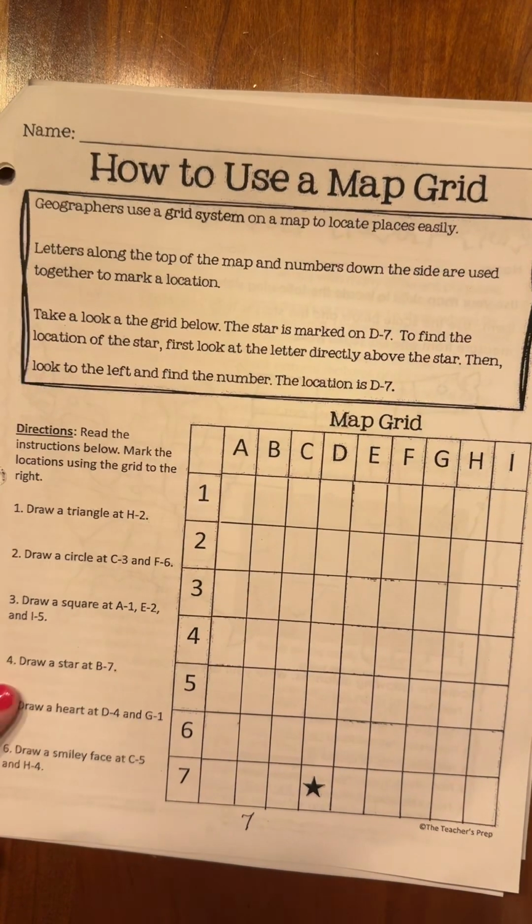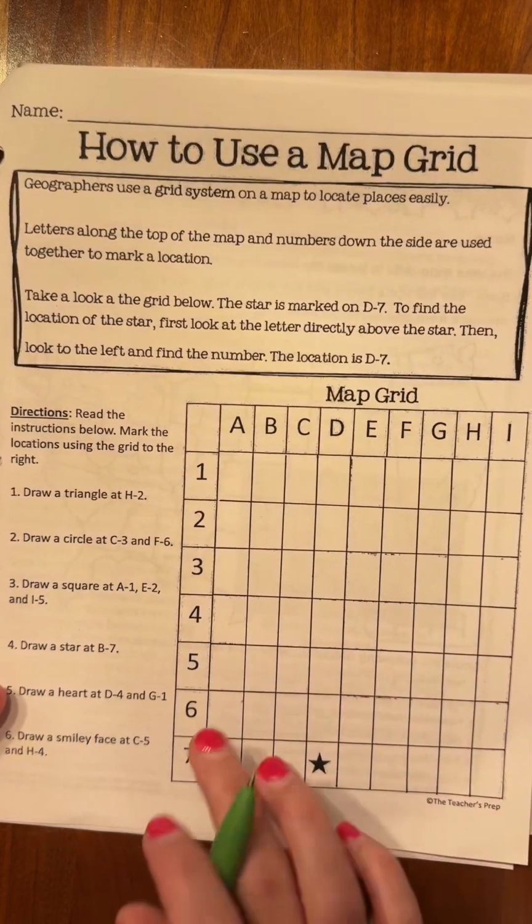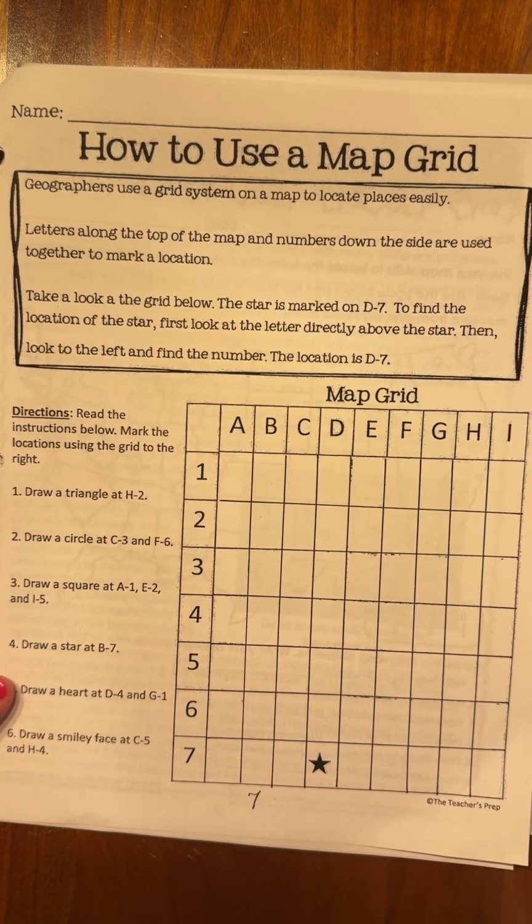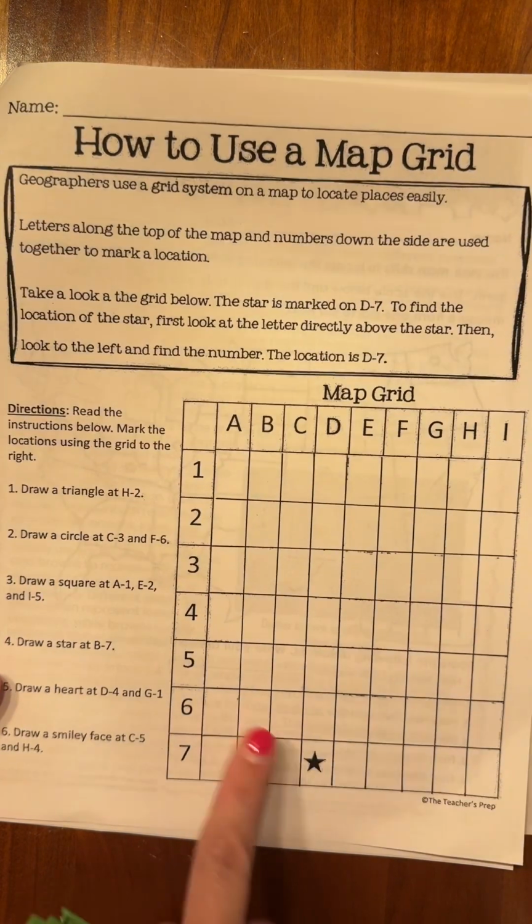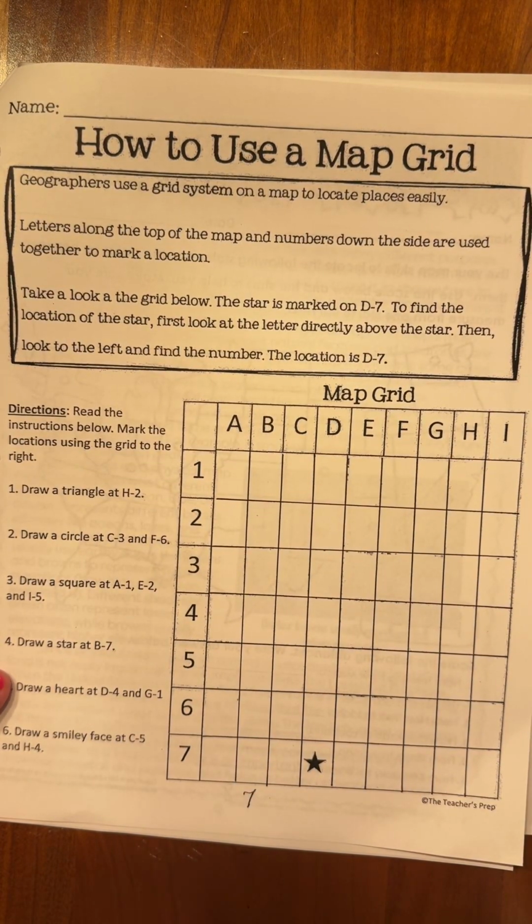I wanted to talk with you through how to use a map grid and how to use a scale. So you will need your packet pages 7 and 8 in front of you and a pencil.